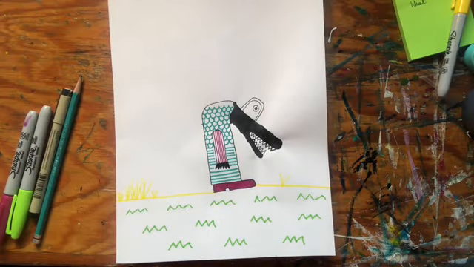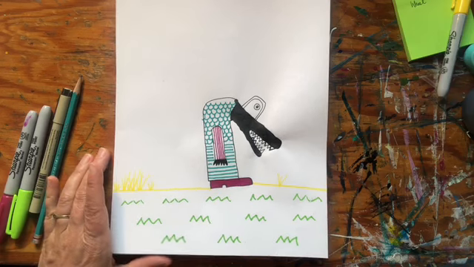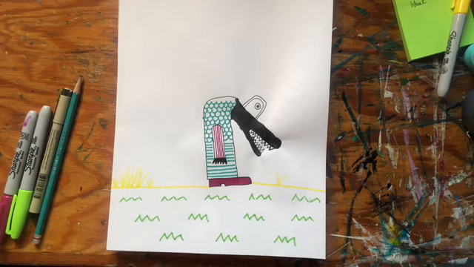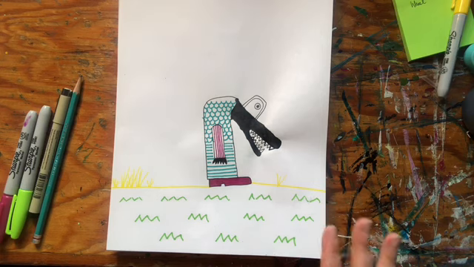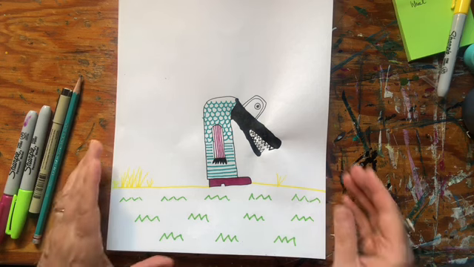All right, so today we're gonna make a monster character out of an ink blob. So for this, I made two examples just to share with you. It's quite fun.